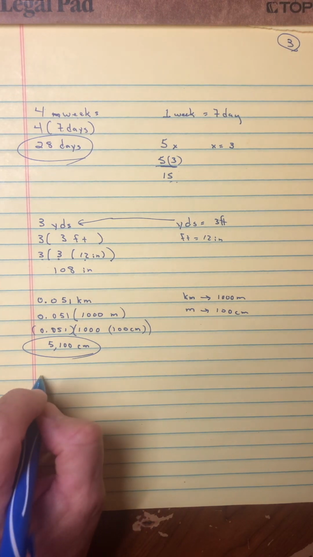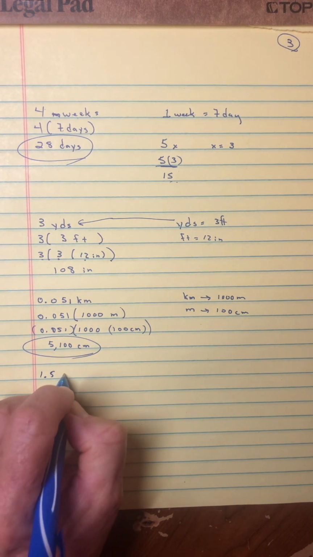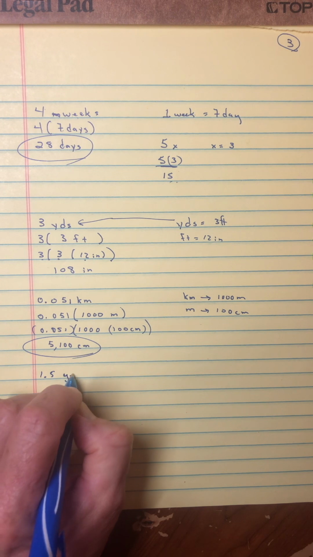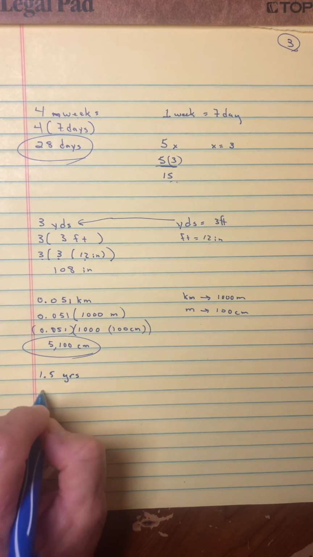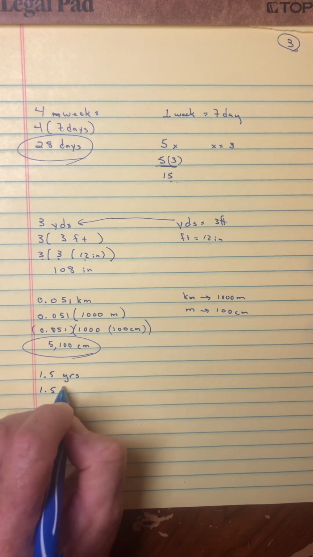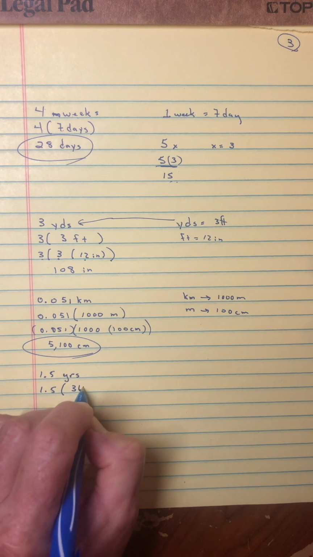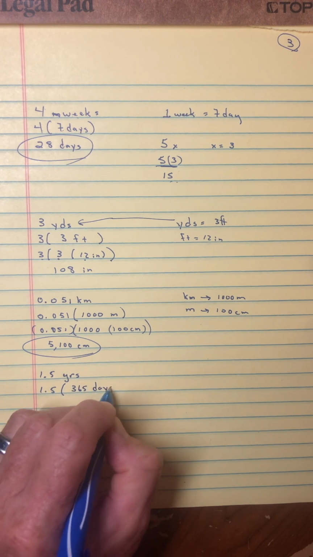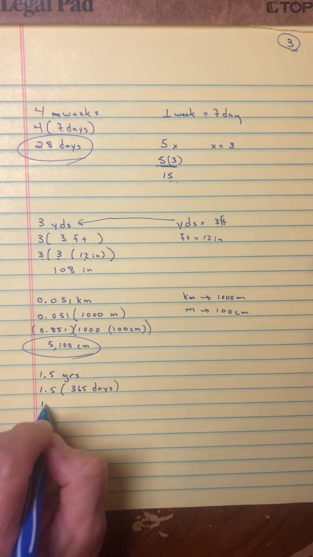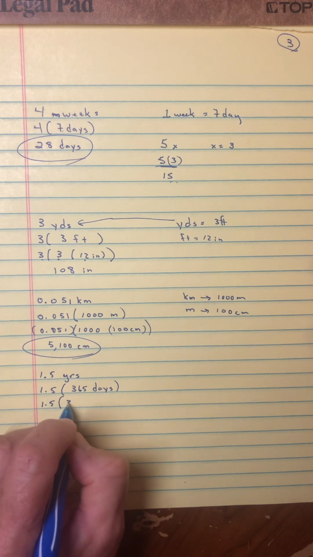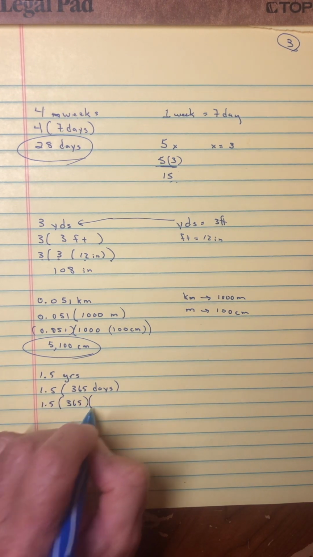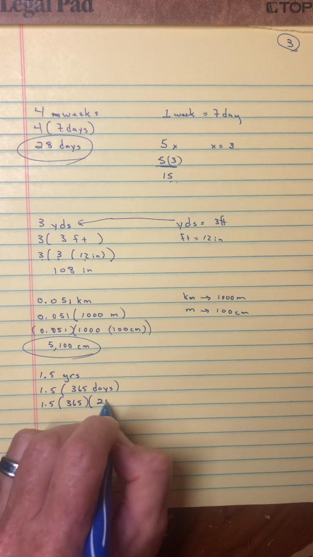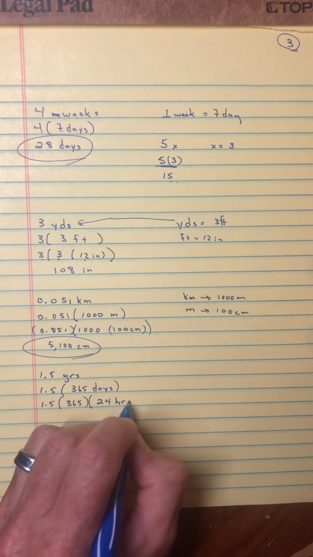Or maybe we could do this, 1.5 years. And then we could say, okay, well, a year is 365 days. And then with direct substitution, we could say a day is 24 hours.